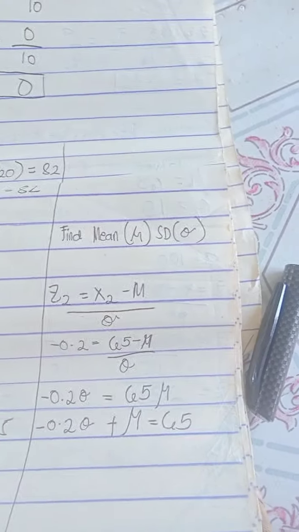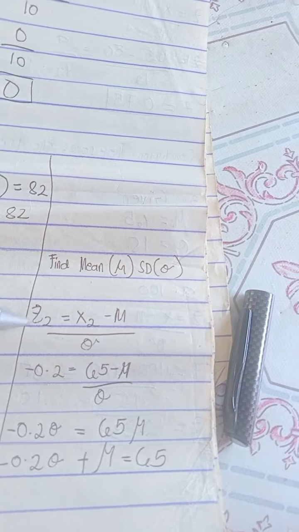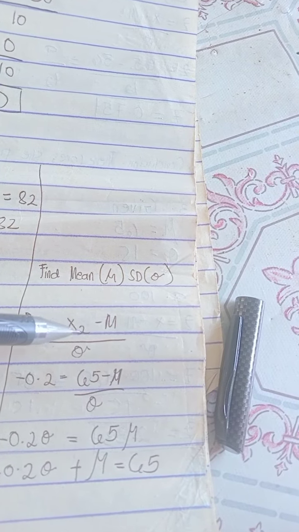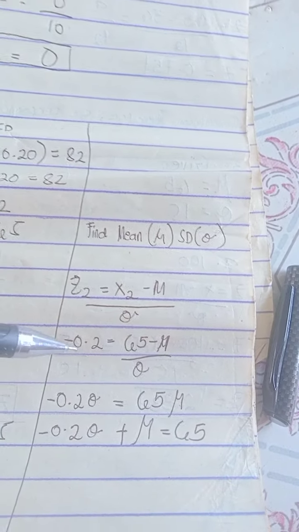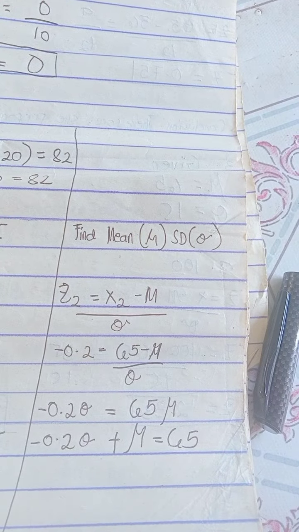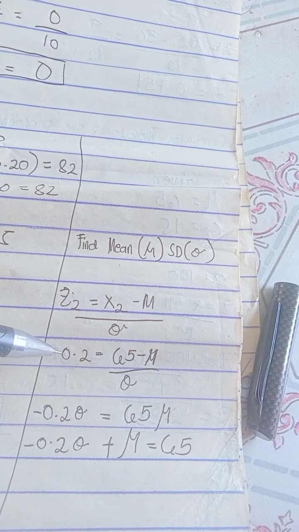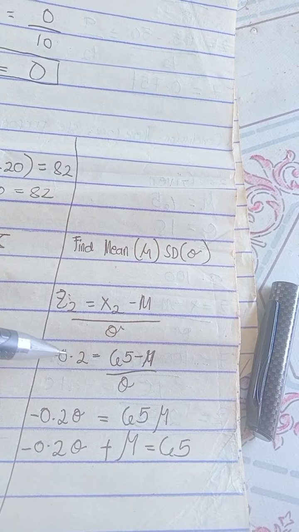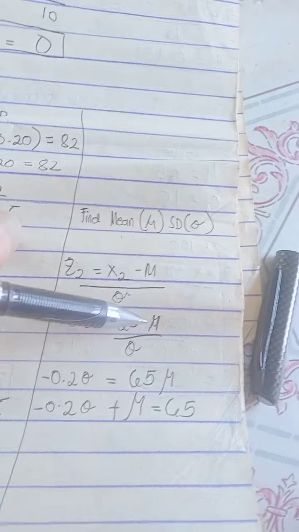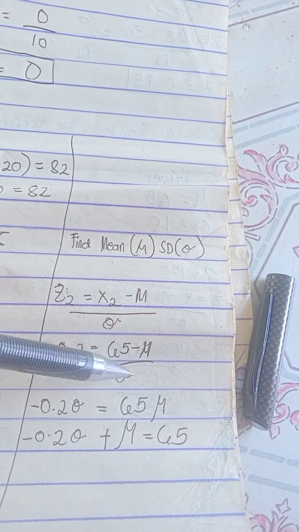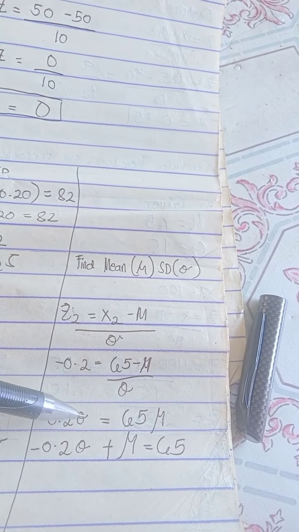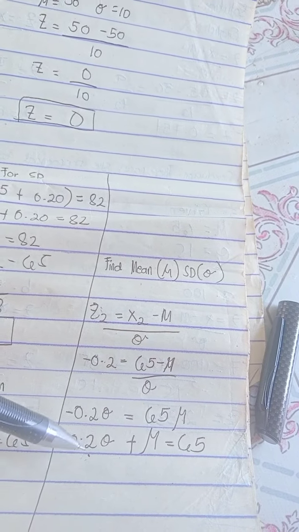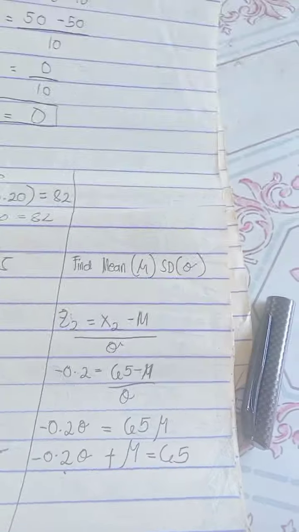So number 2, z number 2 equals x number 2 minus mean over standard deviation. I-substitute lang po natin. Negative 0.2 equals 65 minus m over standard deviation. So, negative 0.2 standard deviation plus mean equals 65. So, yun na po.